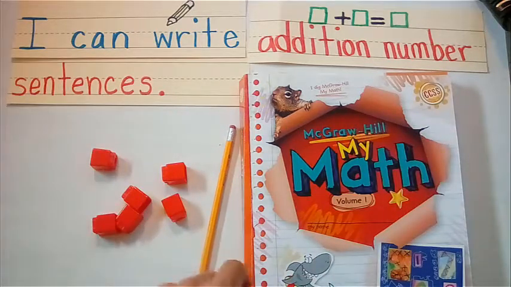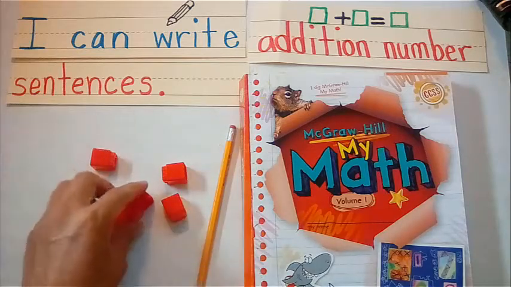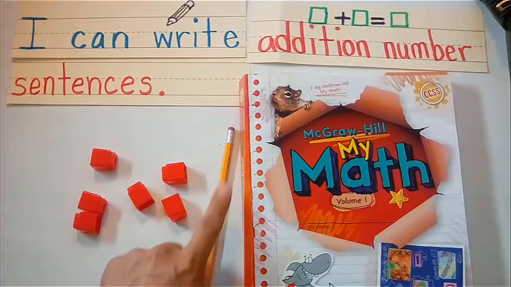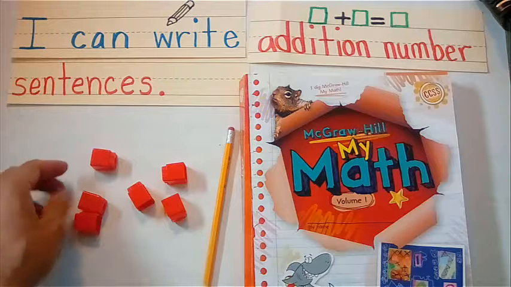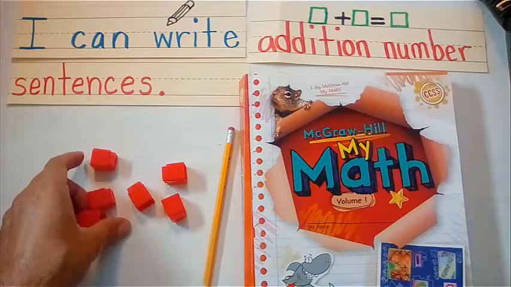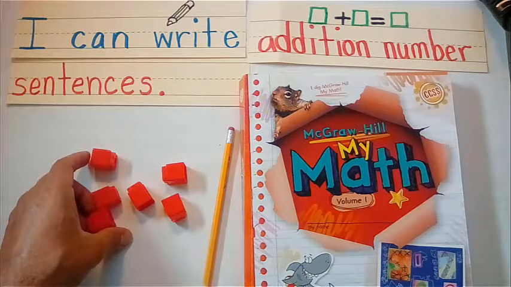For today's math lesson you're going to need some blocks, your pencil, and your math book. So pause the video and go get your stuff, and then come back and push play.